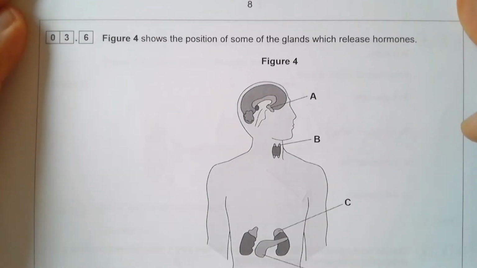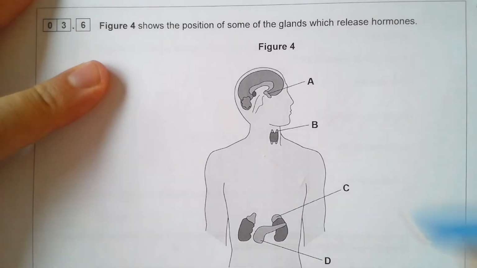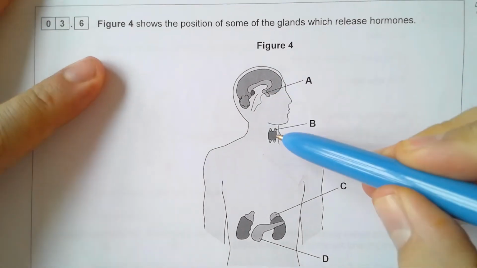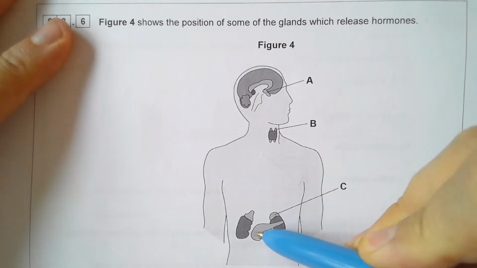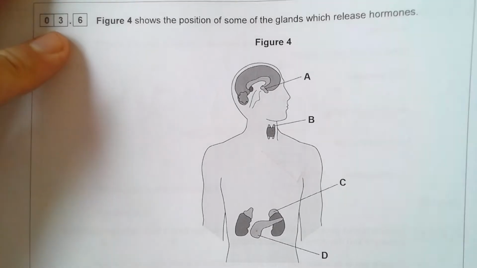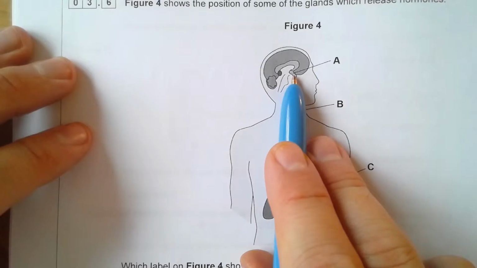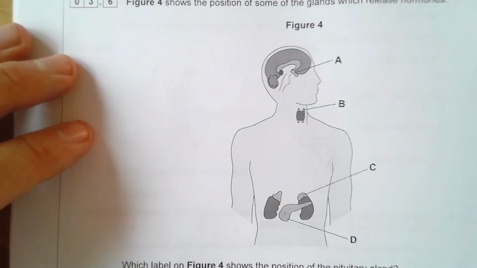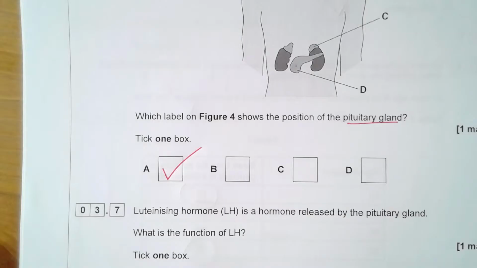Figure 4 shows some glands in the human body that release hormones. A, I think that's the pituitary. B will be the thyroid. D is the pancreas, which releases insulin, and C the adrenal glands on top of the kidneys. Which label on figure 4 shows the position of the pituitary gland? Well, as we said a second ago, that's this one just below the brain, so that will be A.